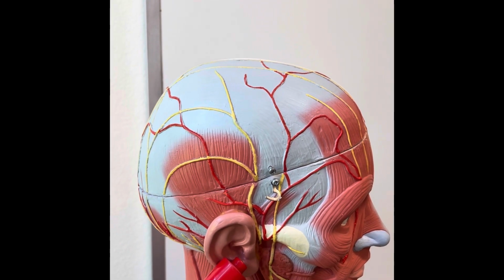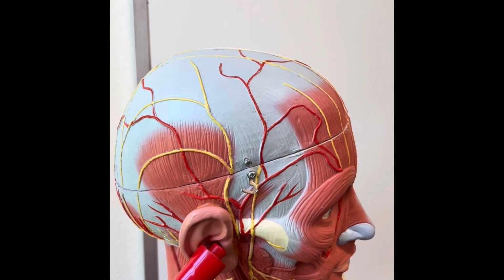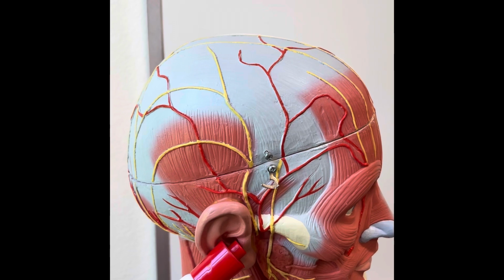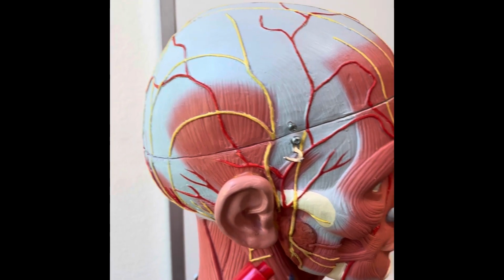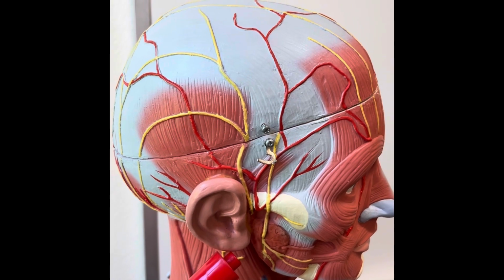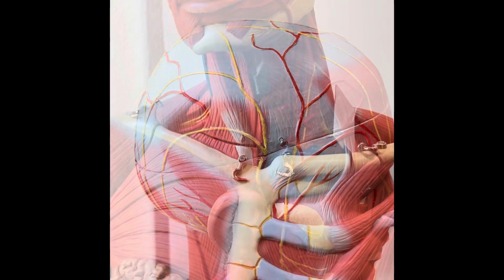Next, we have the tragus, and that is this little flap, which is made of elastic cartilage and is on the anterior part of the ear. And lastly, we have the earlobe, which is typically where the piercings go.